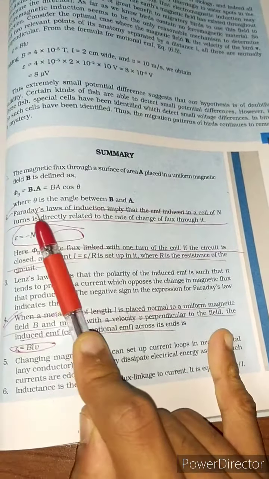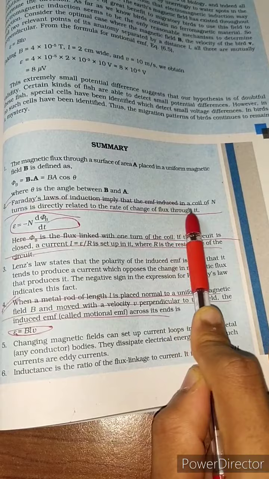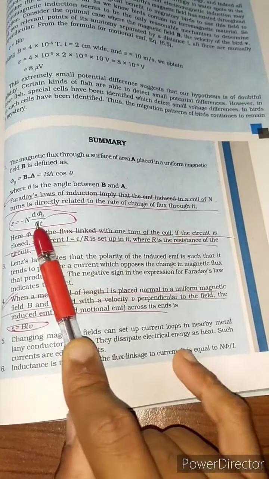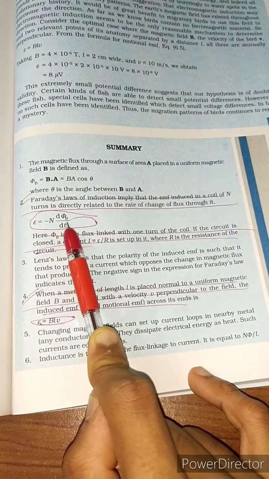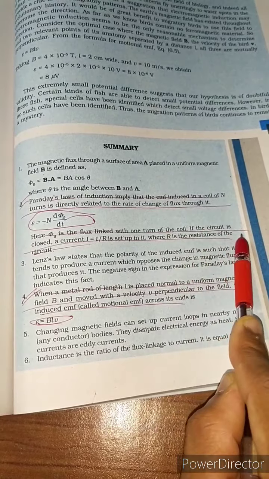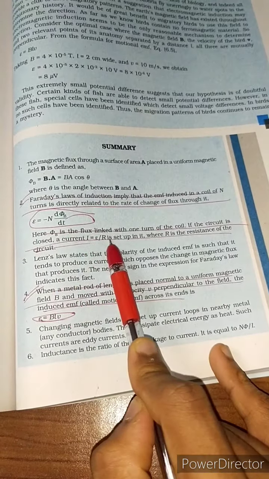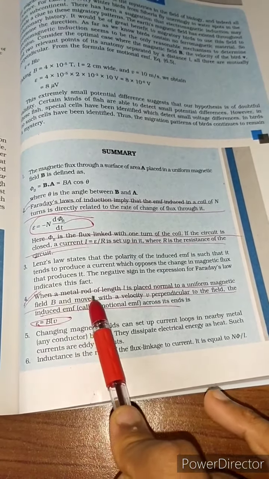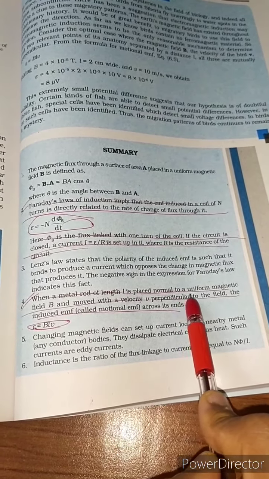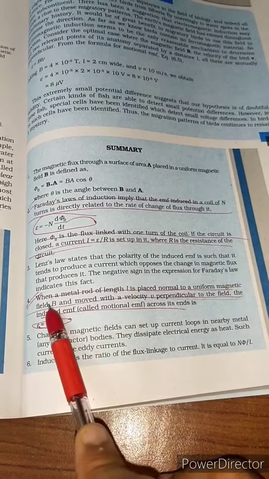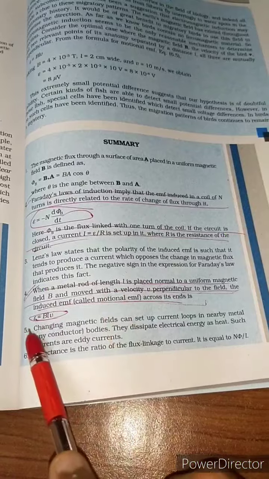Those are some important points. Faraday's law of induction implies that the EMF induced in a coil of N turns is directly related to the rate of change of flux through it, that is epsilon equals minus N d phi B by dt, where phi B is the flux linked to one turn of the coil. If the circuit is closed, a current I equal to epsilon divided by R is set up in it, where R is the resistance of the circuit. When a metal rod of length L is placed normal to the uniform magnetic field B and moved with velocity V perpendicular to the field, the induced EMF, called motional EMF, across its ends is epsilon equals BLV.